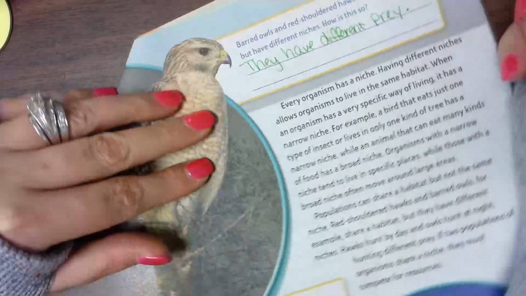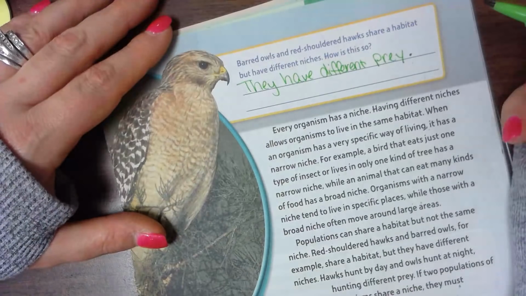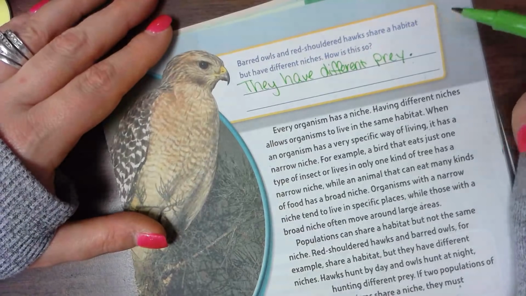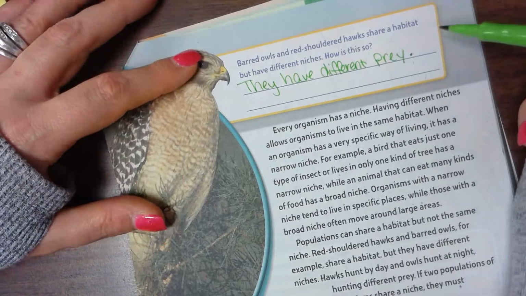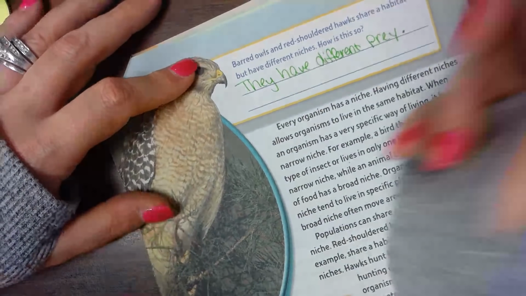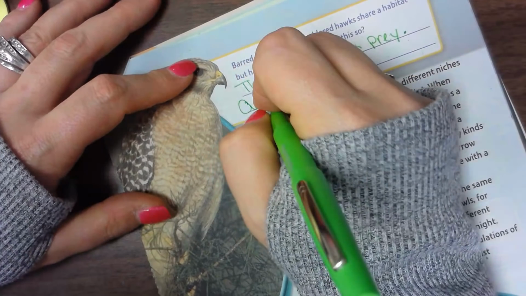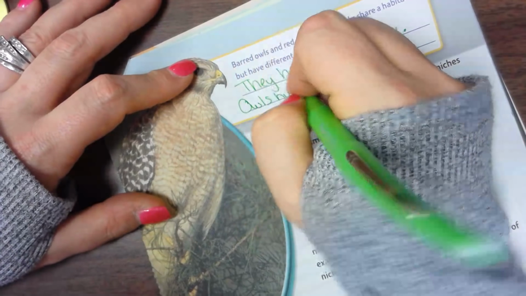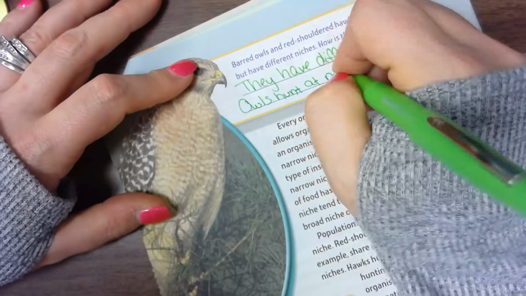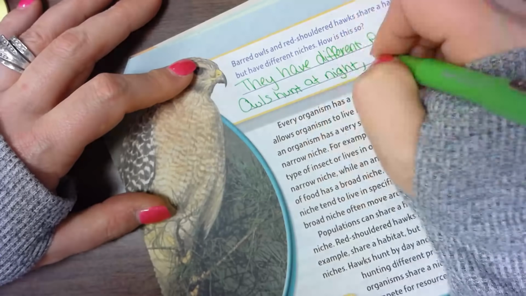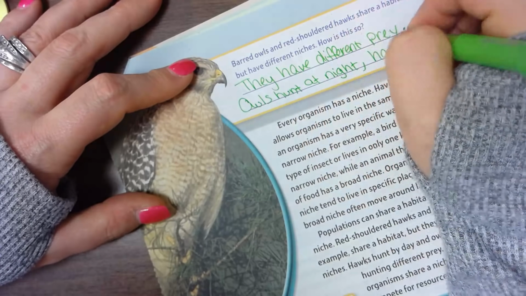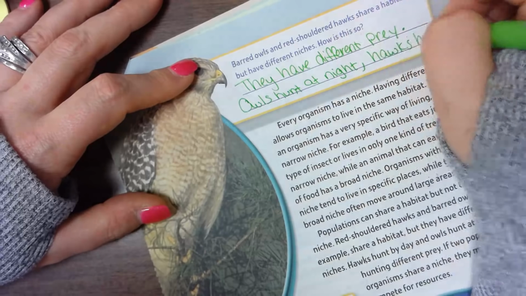Do we know anything about when they hunt? What do you think you know about owls and hawks when they hunt? So owls we know are night owls. That's why we call them night owls. Owls hunt at night, and hawks hunt by day.